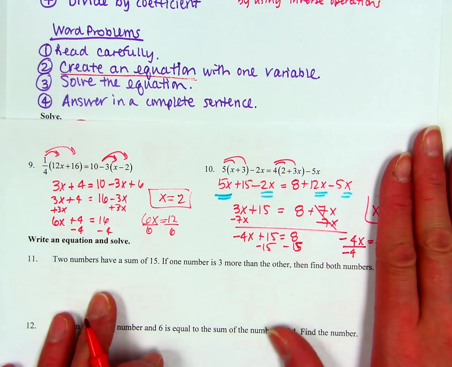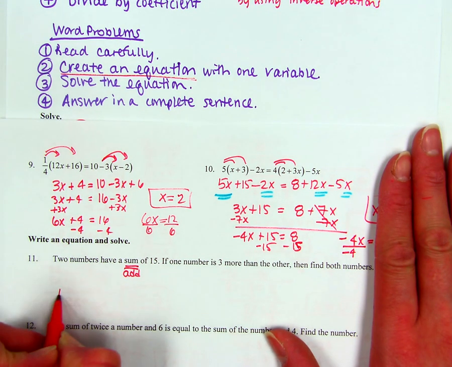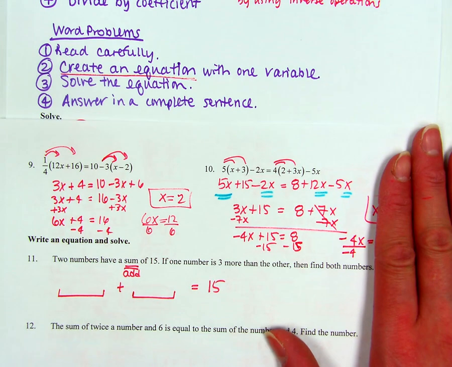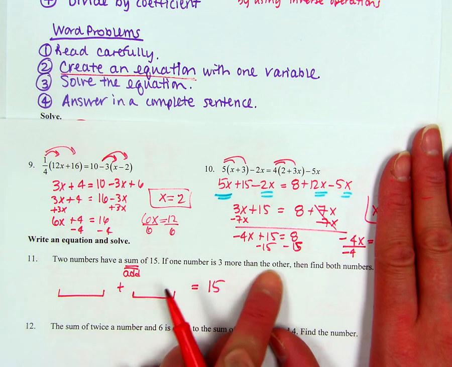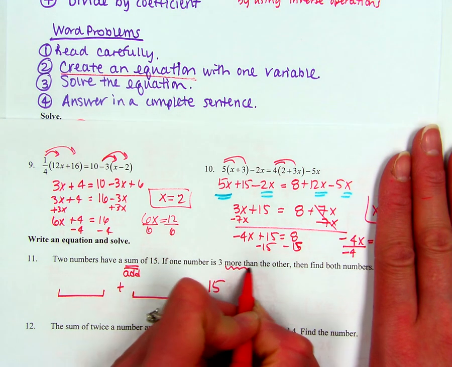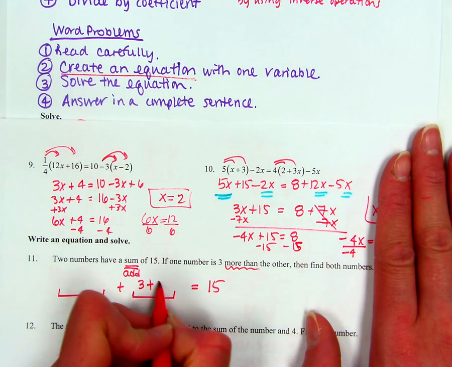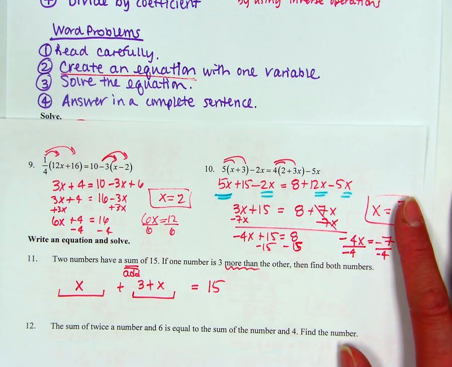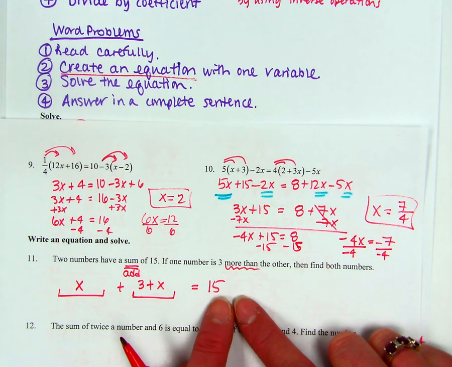All right, so if they have a sum of 15, that means that they add to 15. So I have some number plus another number should equal 15. All right. One number is 3 more than the other. So if I want to say 3 more than, I would say 3 plus the other. So now make sure that your first variable is represented for the first number. So here's my first number. The other number is 3 more than the other, and that equals 15.